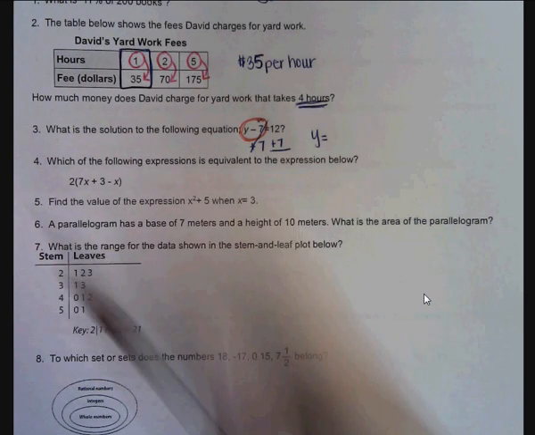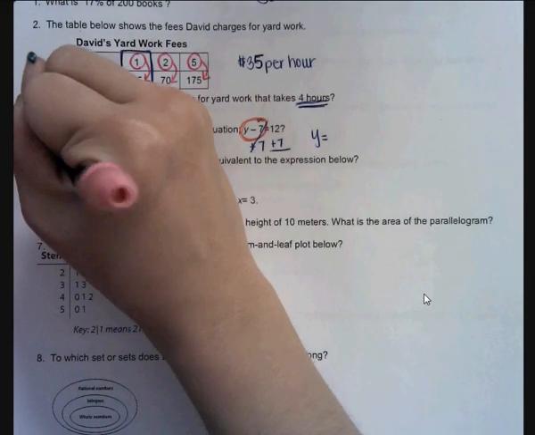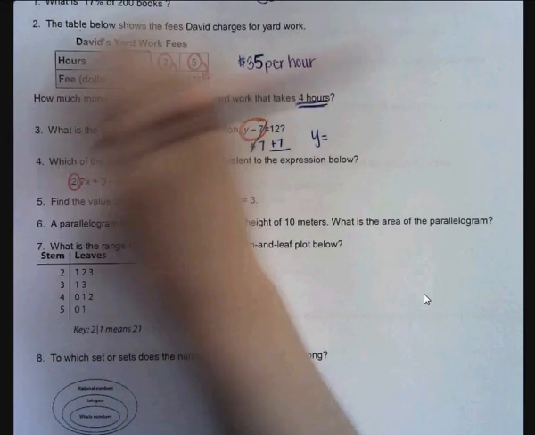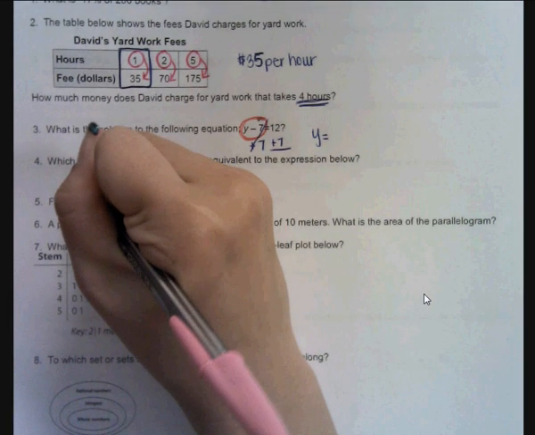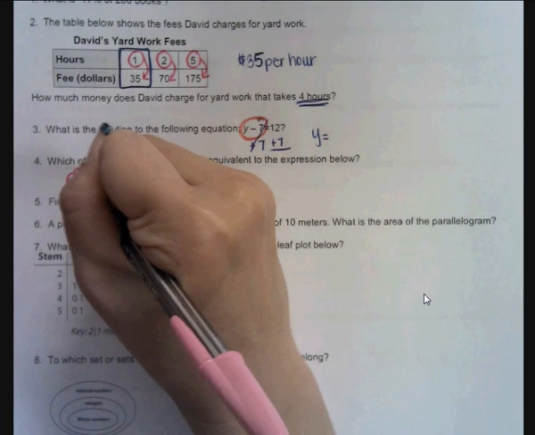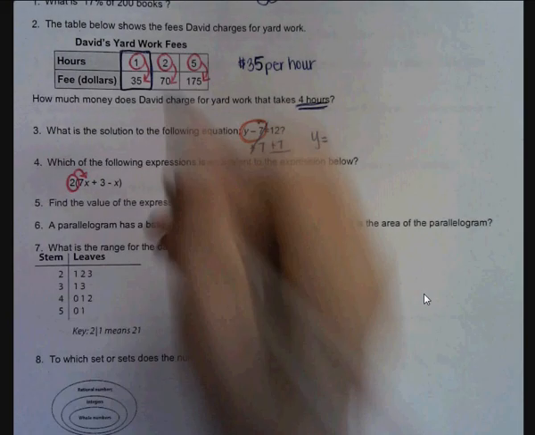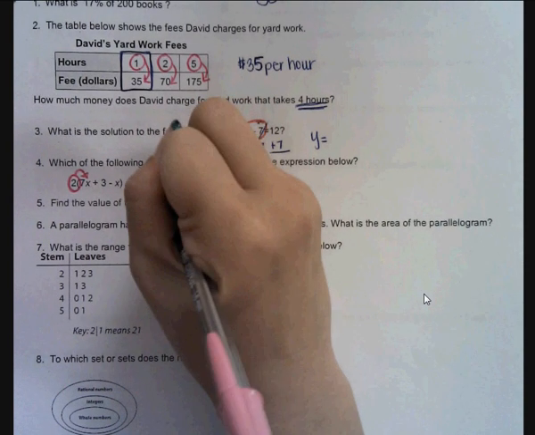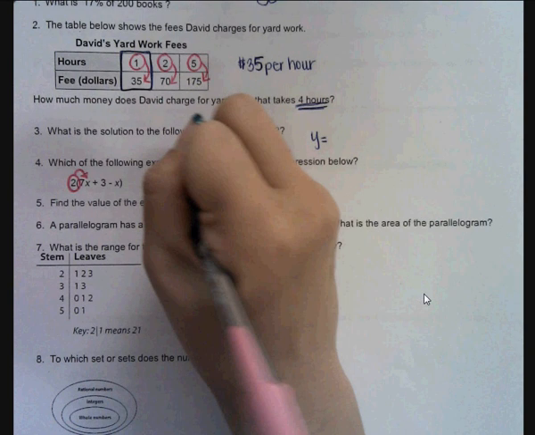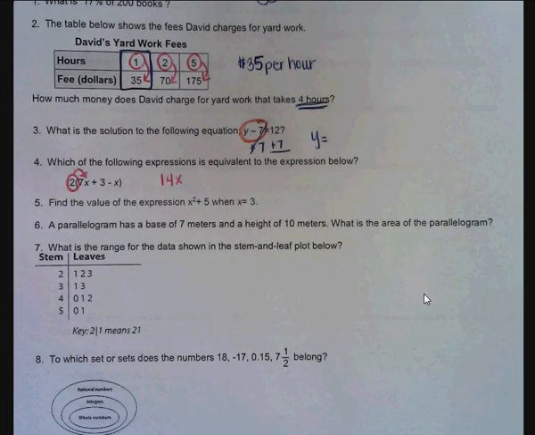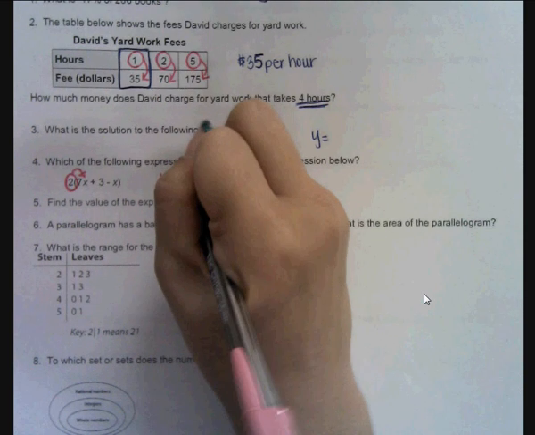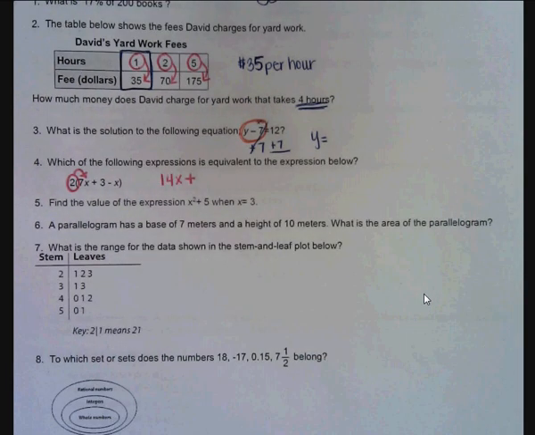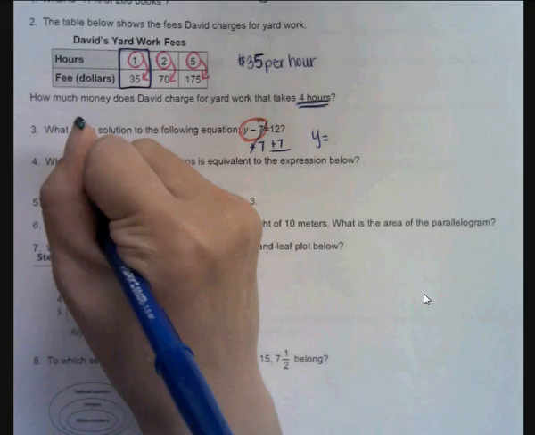So this 2 needs to be distributed to all. So I'm going to do 2 times 7x. 2 times 7x will give me 14x. Then I drop down my operation. And then I'm going to distribute 2 to 3.